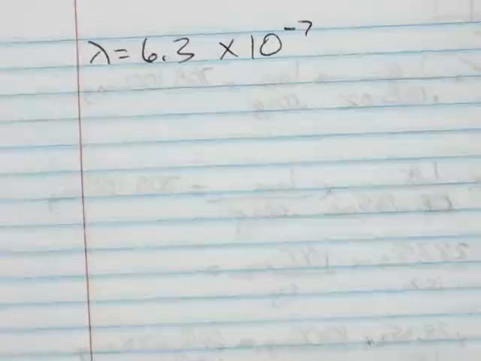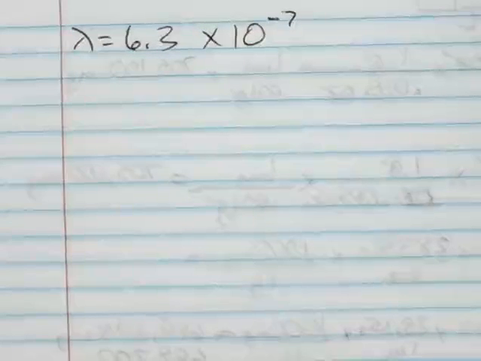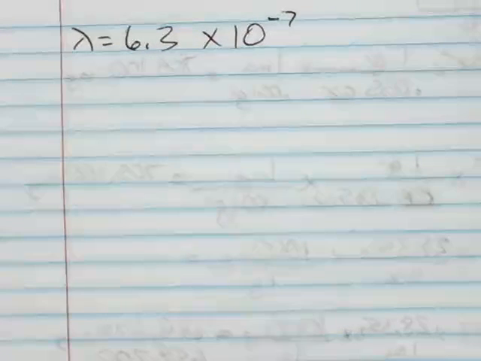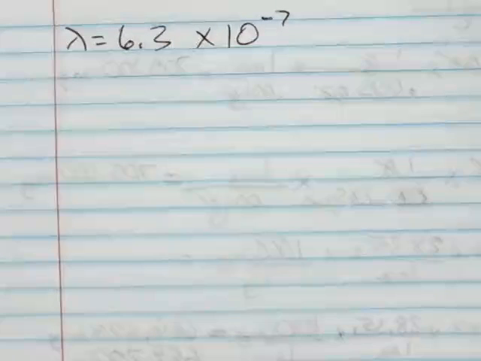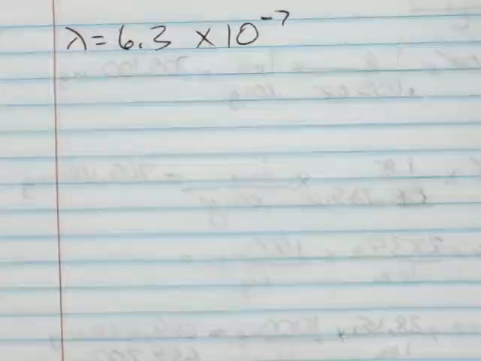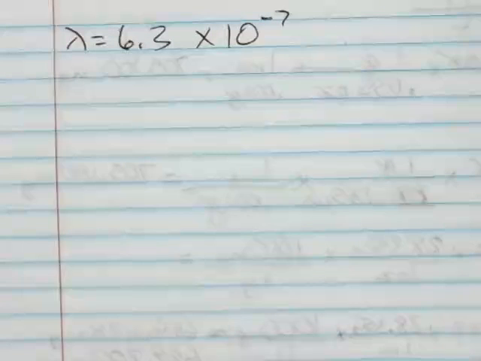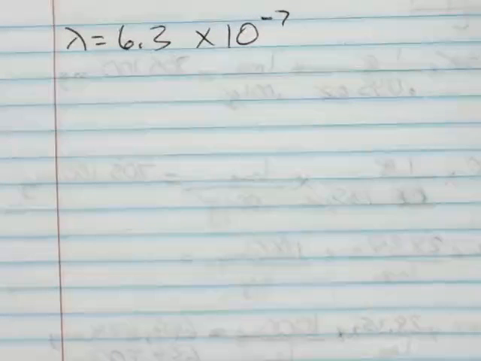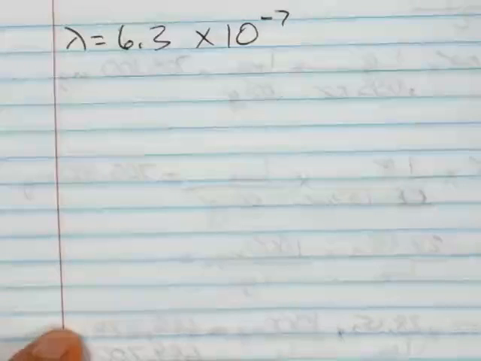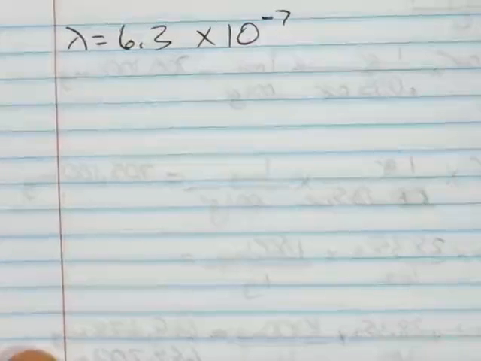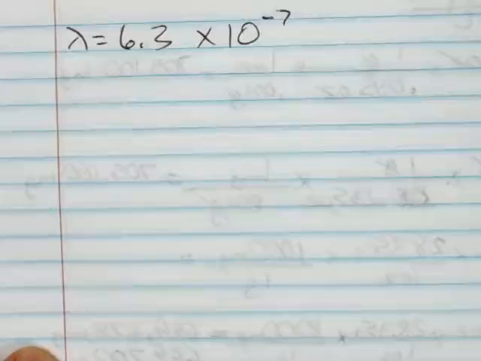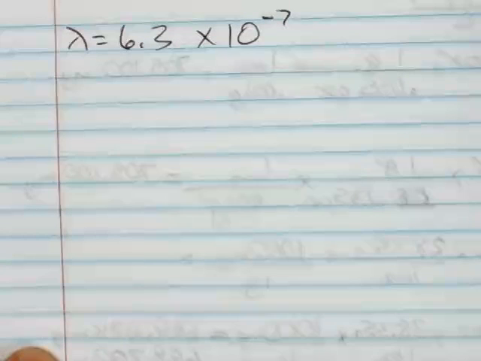I was thinking that it would be closer to 6.3 times 10 to the negative 7. So if your wavelength is 6.3 times 10 to the negative 7, do we have an equation that we can use to calculate the frequency if we know the wavelength? Don't have to right now. Let's work out our equation first.